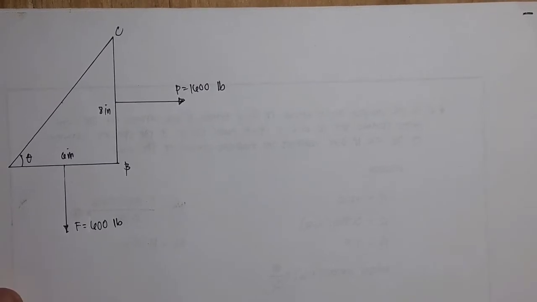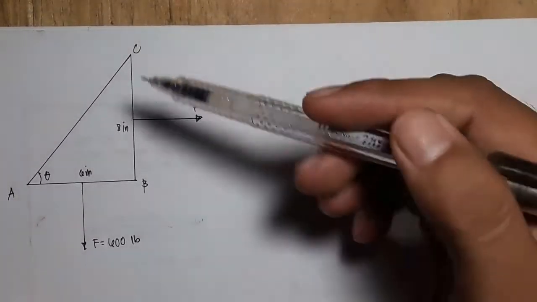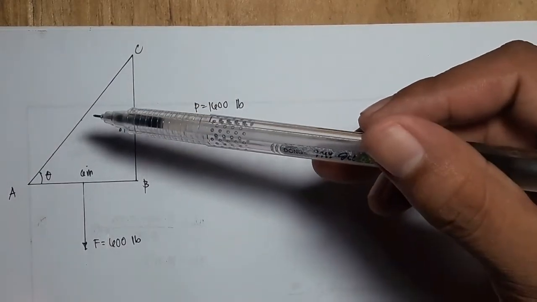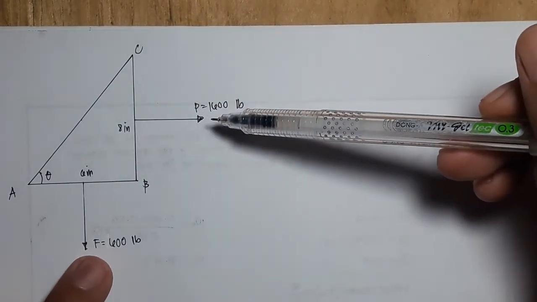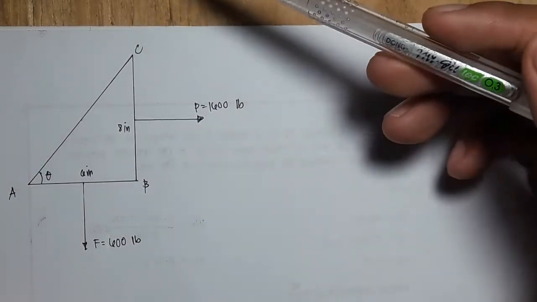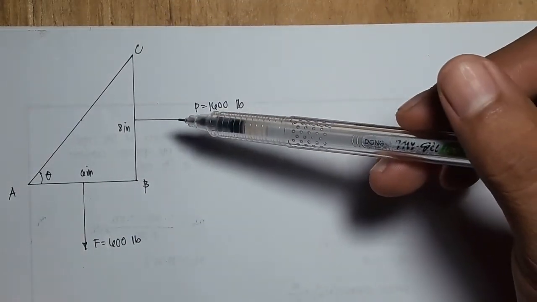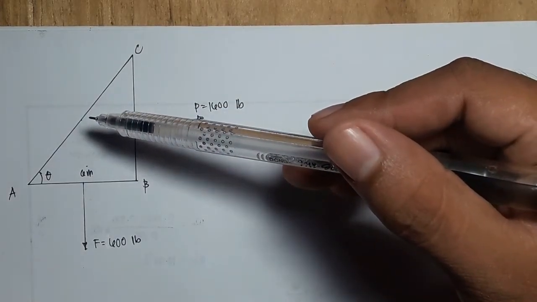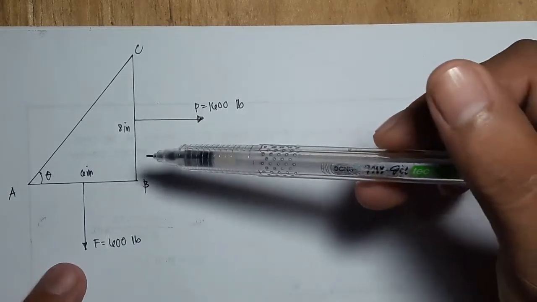As you can see, we have this triangular block with the force P going to the right and force F going downward. We are asked to solve for the tangential force and the normal force of each load.